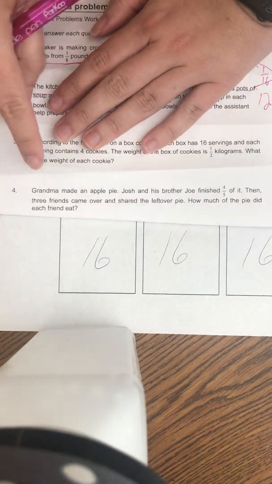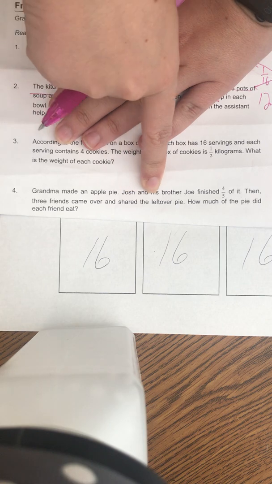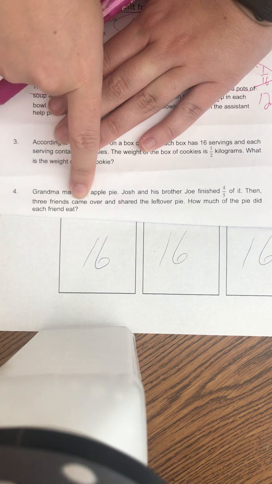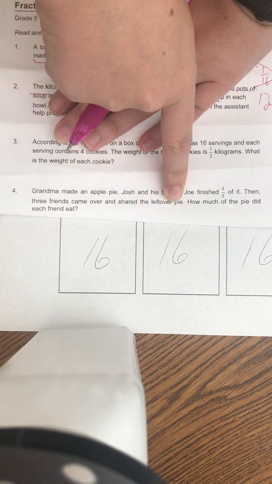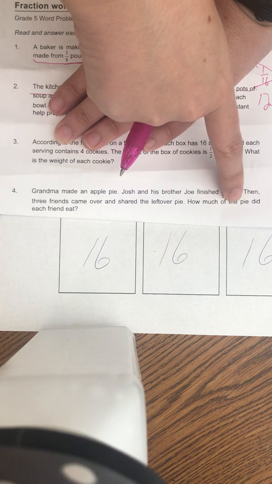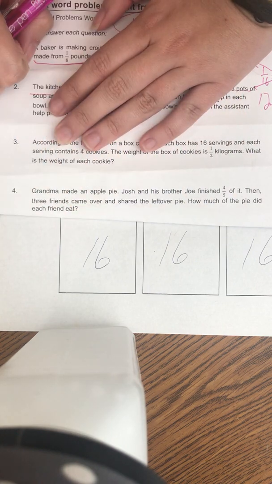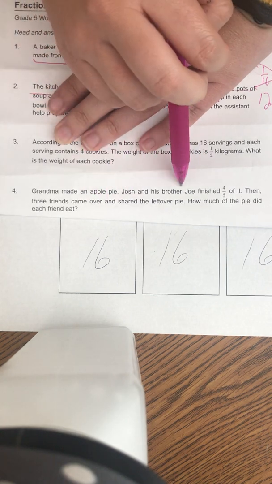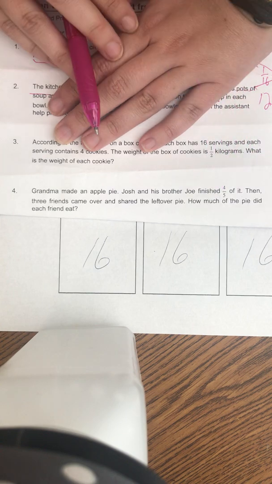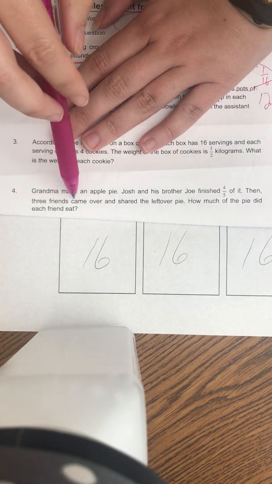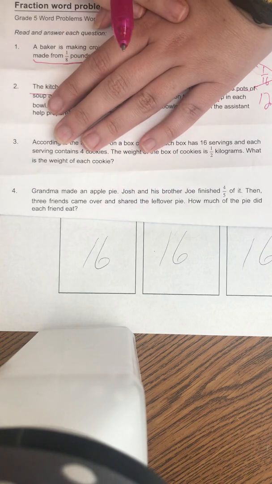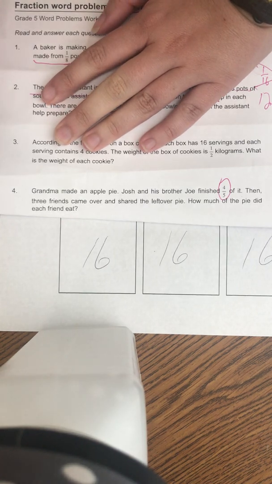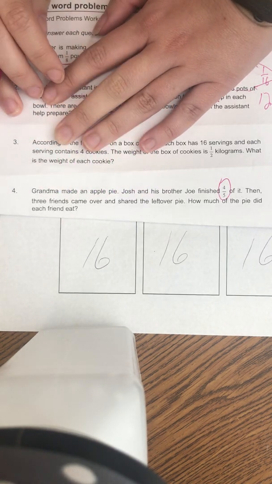Number 4 says, Grandma made apple pie. Josh and his brother Joe finished 1/4 of it. Then 3 friends came over and shared the leftover pie. How much of the pie did each friend eat? So we know that they made some apple pie, and then Josh and his brother Joe finished 4/5 of it. But then 3 friends came over and shared the leftover pie. So if they ate 4/5 of the pie, how much is left over for 3 friends to eat?